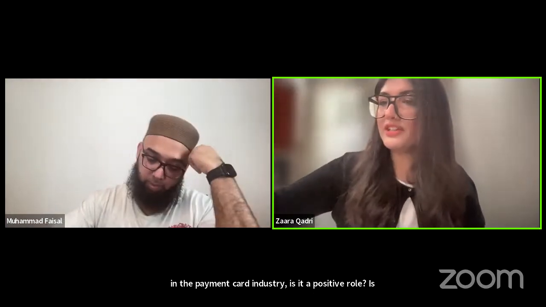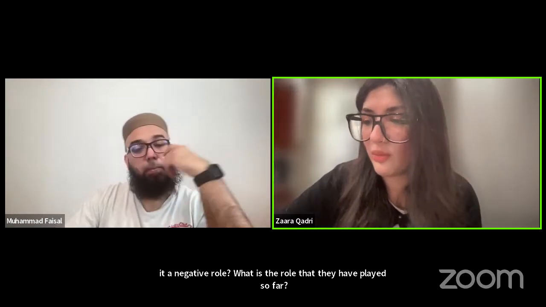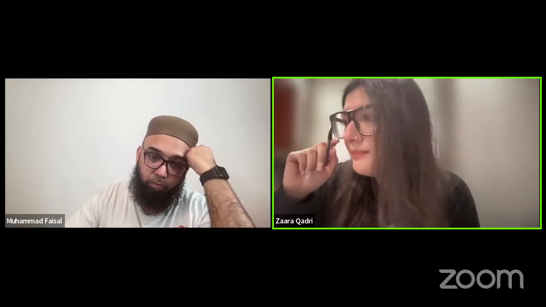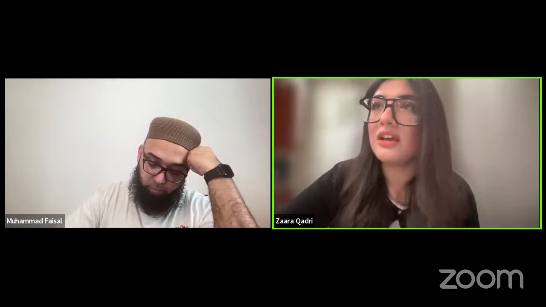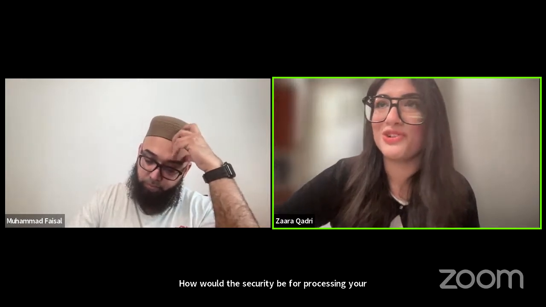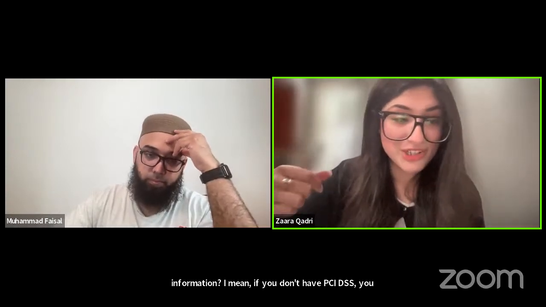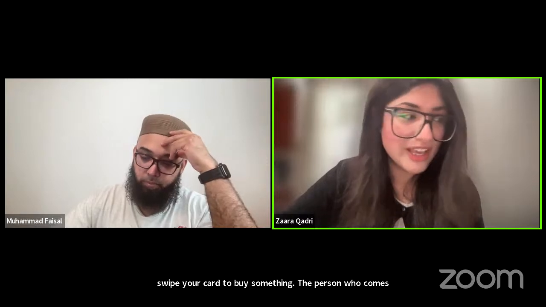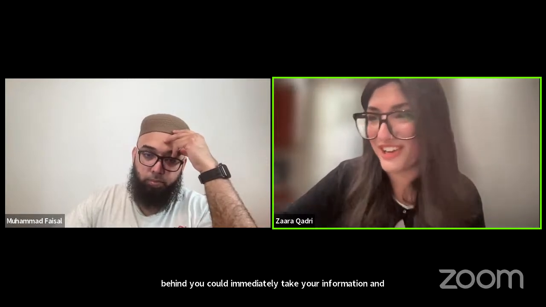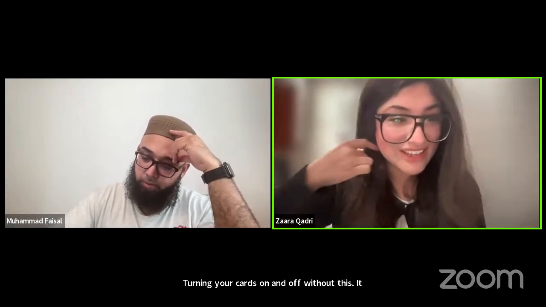It is definitely going to be a positive role because without the PCI DSS standards, there's just so much availability these days with the data, especially in the US. There would just be access to all of these things. Without these specific standards, how would the security be for processing your card information? If you don't have PCI DSS, you swipe your card to buy something, the person who comes behind you could immediately take your information and use your card. You'll be for the rest of your life just turning your cards on and off without this. It seems simple, but on a day-to-day basis, that's how simple it actually is.